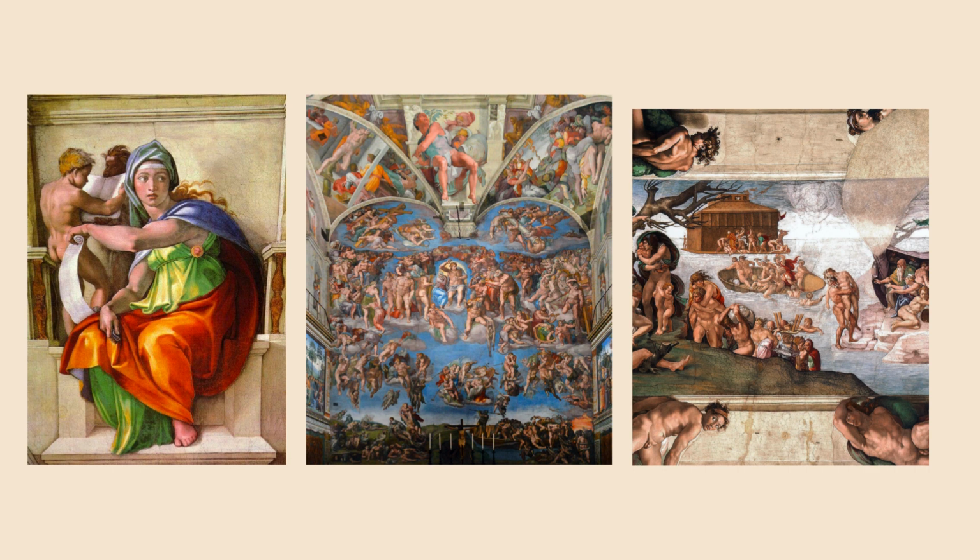Let's now talk about some of the form on these paintings. We're seeing a limited color palette. We're also seeing precise contour lines and three-dimensionality. We're seeing a fresco technique, and most importantly, high contrast and chiaroscuro.